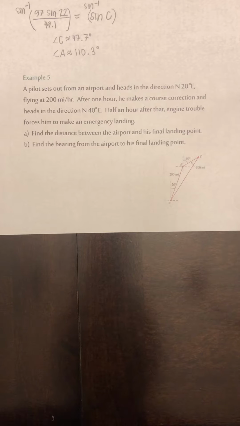A half an hour after that, engine trouble forces him to make an emergency landing. Well, if he's still flying 200 miles per hour, then a half an hour later, he has gone a distance of 100 miles. So that's where that 100 miles is coming from, B to C. And this is where he made his emergency landing.